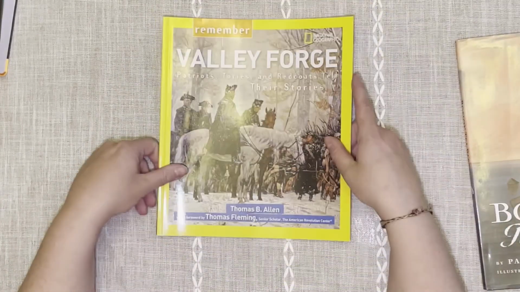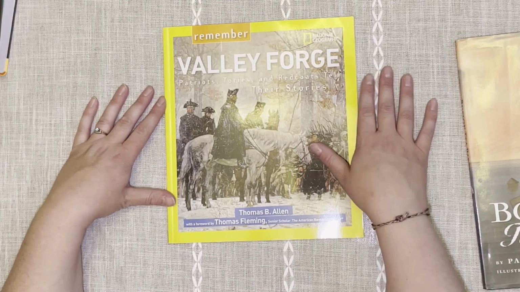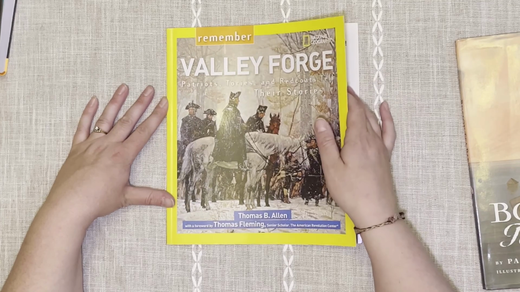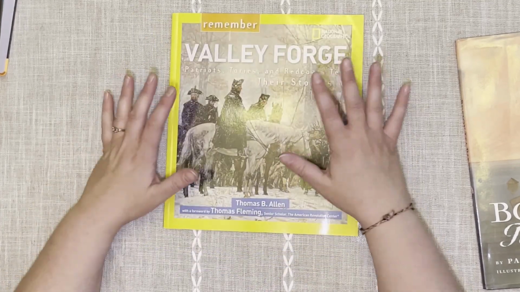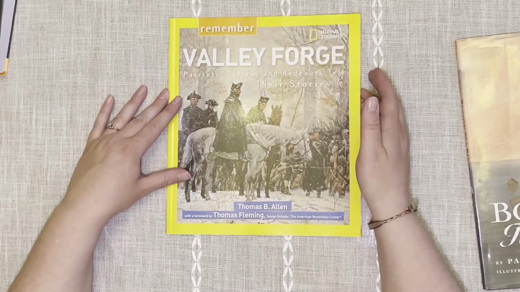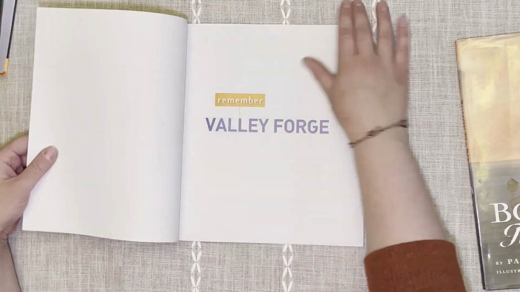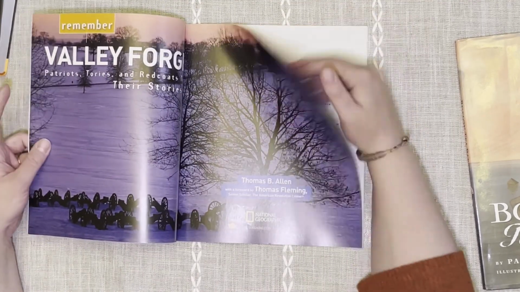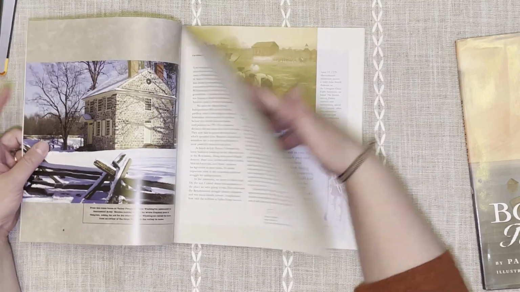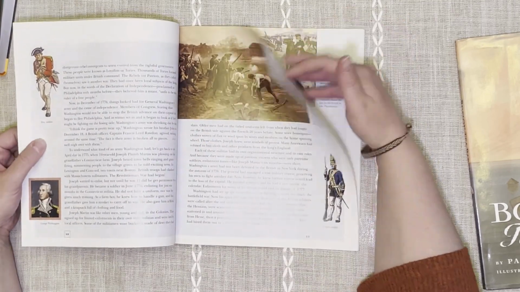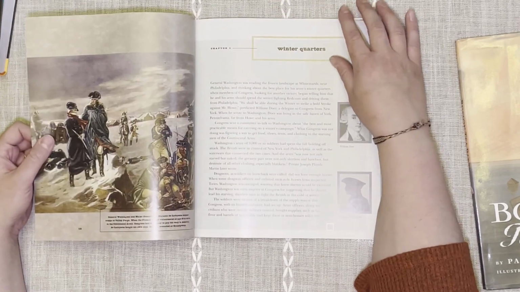And then the next one is Remember Valley Forge, Patriots, Tories, and Redcoats Tell Their Stories by Thomas B. Allen. And this one, again, a lot of these books in this particular main lesson block are new to us. But I believe, if I'm not mistaken, this book is stories, like first-hand accounts from journals and things like that.